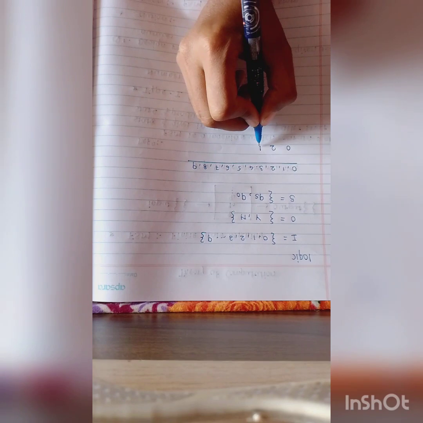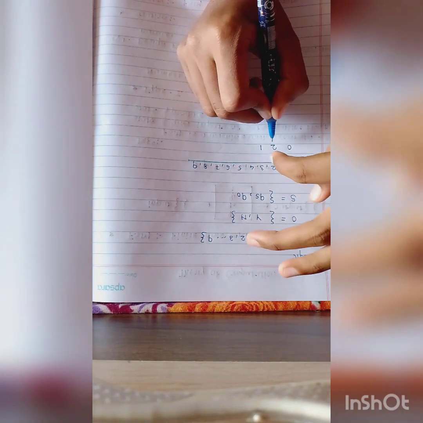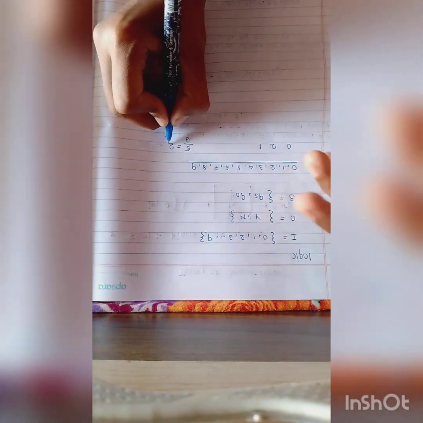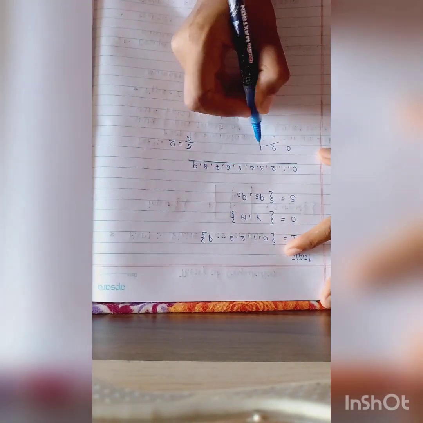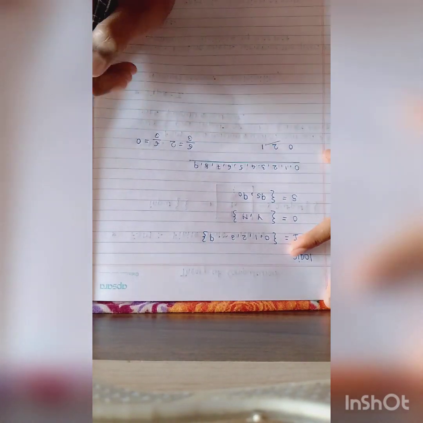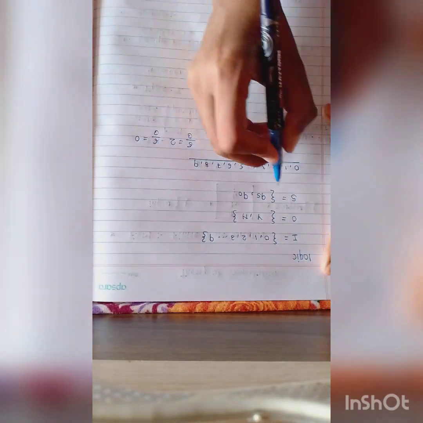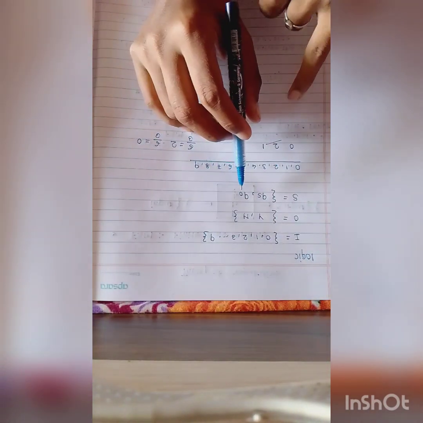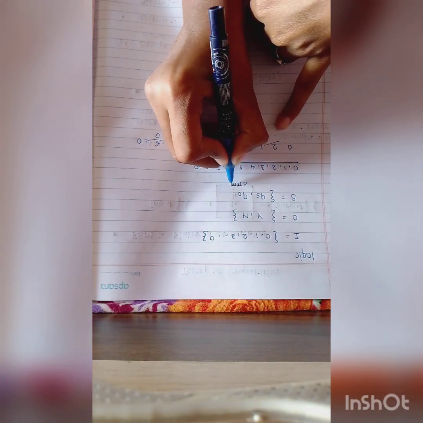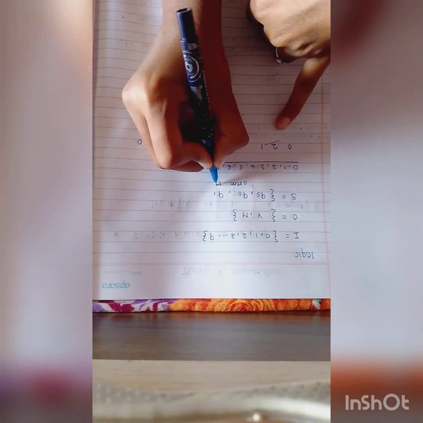Divide 4 by 3, remainder is 1. Divide 5 by 3, remainder is 2. Divide 6 by 3, remainder is 0. In this way we calculate the remainder and find the states. So state Q0 is for remainder 0. Understand? State Q1 is for remainder 1.